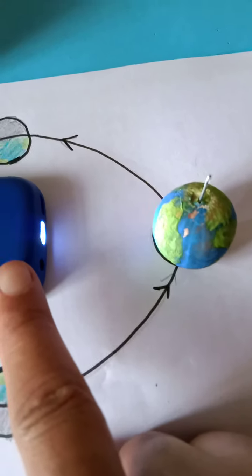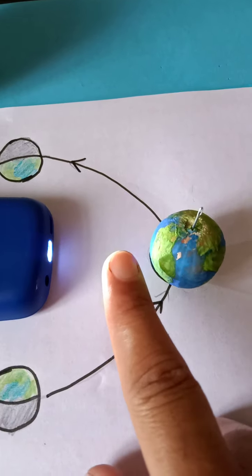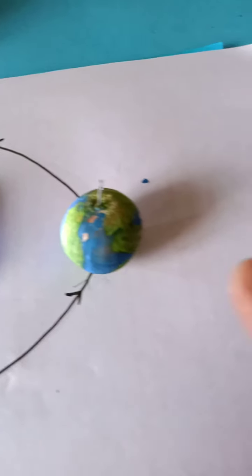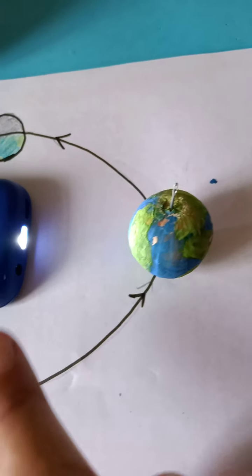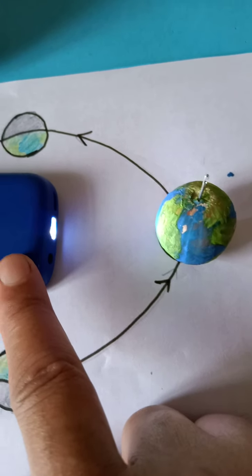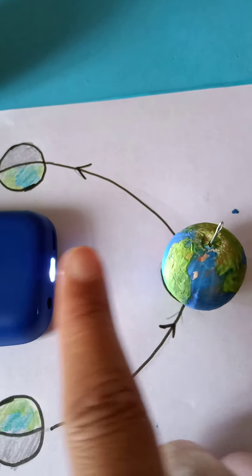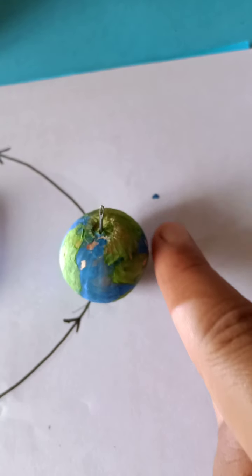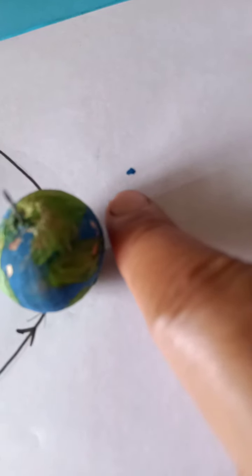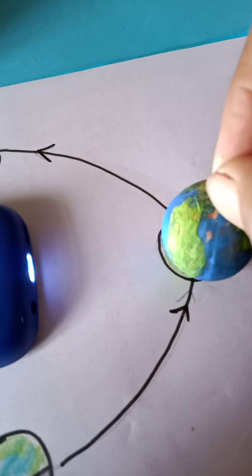Okay, is it clear? Now could you see the light of the sun is falling on this part of the earth, and the other part of the earth is dark. This is the reason why we can see the sun during the day, because the other part here doesn't have sunlight. There are no rays of the sun here. That's why it's night here, and it's bright here. So this causes day and night.